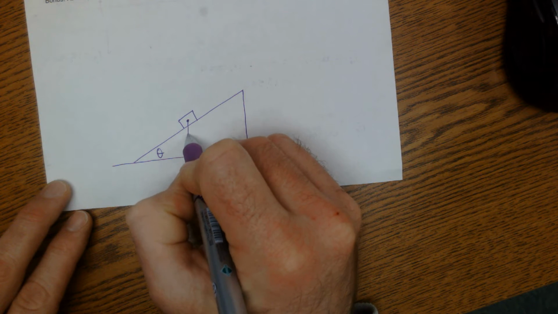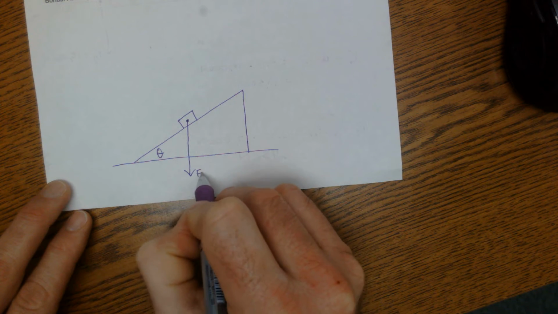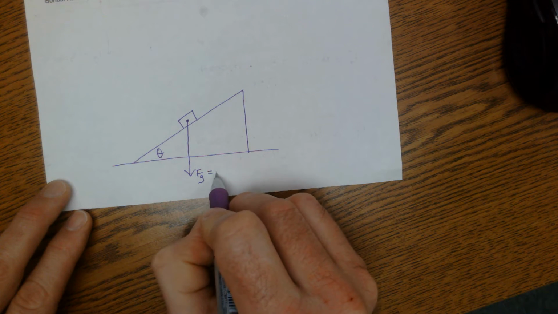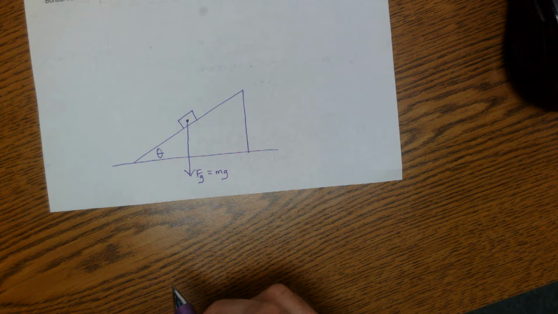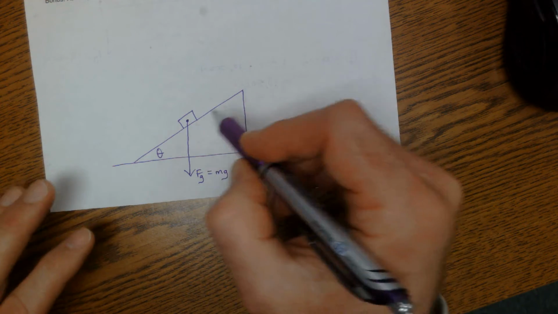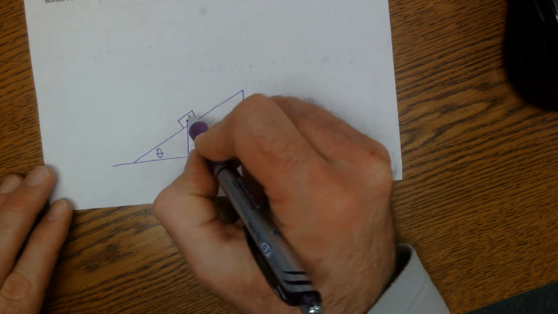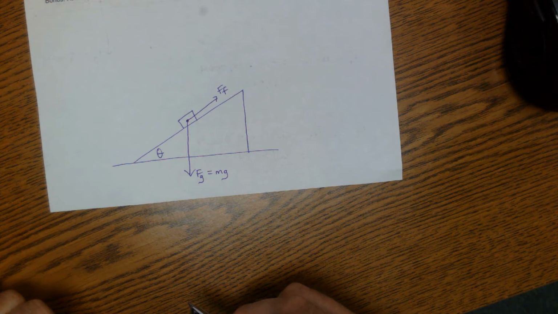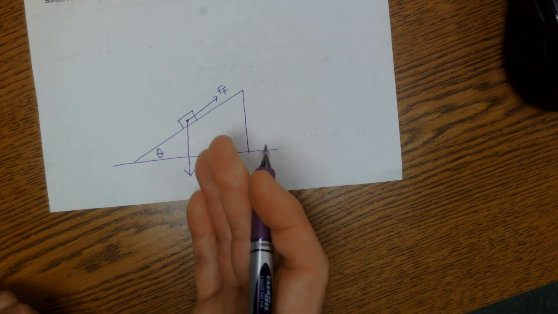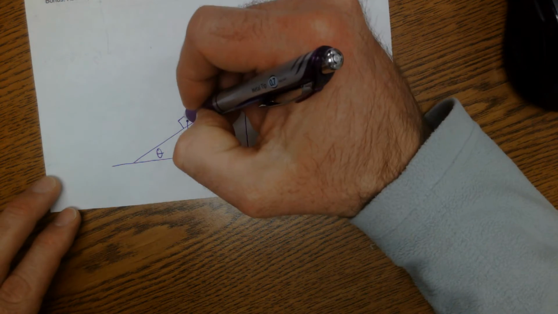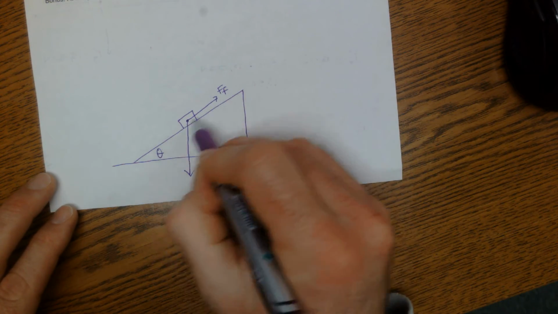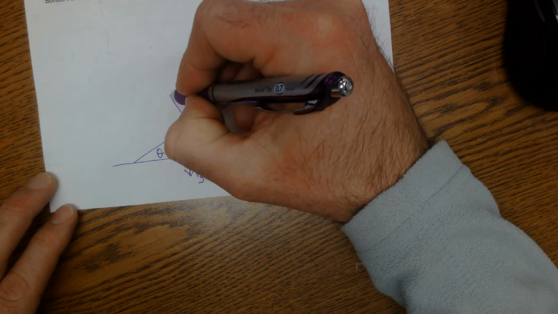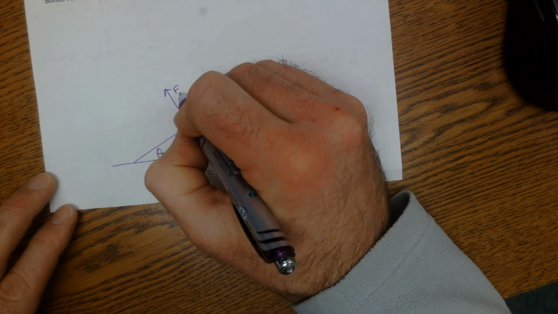So if you think about it, this object is still going to have a force of gravity pulling down on it, or weight, right? And that's going to be equal to mg, all right? And then if the box isn't sliding, or even if it is sliding just a little bit, we should have some force of friction. And then we're going to have the ramp supporting the weight of this object. But remember, force of friction is always parallel to the surface of contact, and our normal force is always perpendicular to our surface of contact.